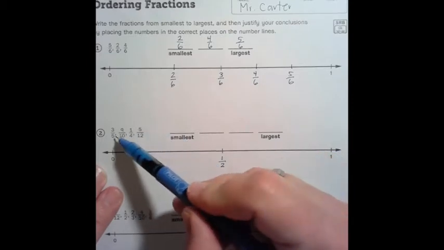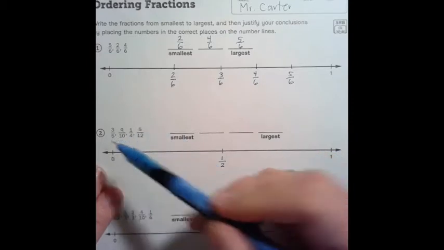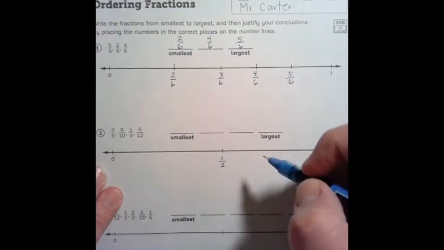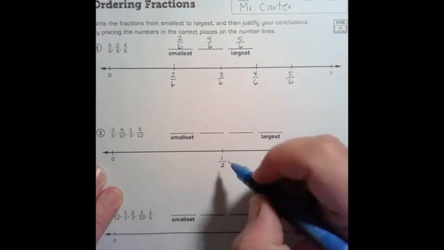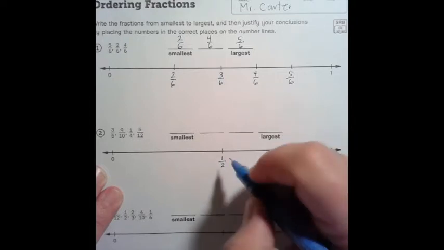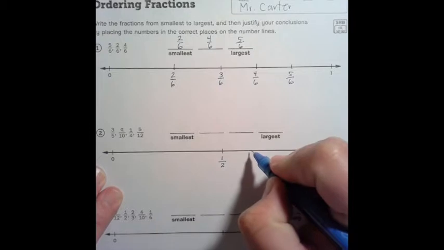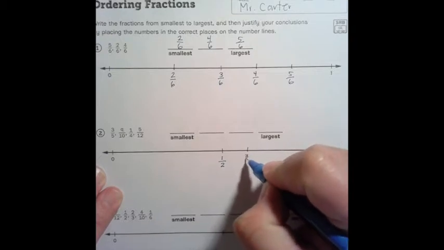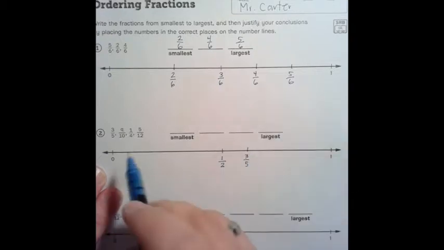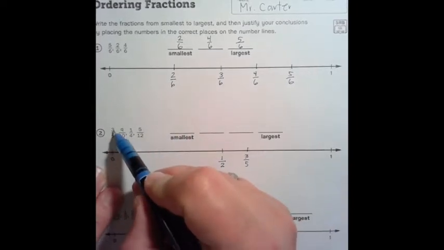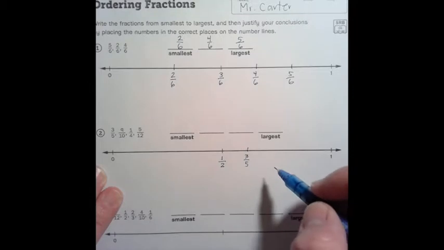Now, 3/5: half of 5 would be 2.5-ish, so we know that 3/5 would have to come after half. Let's put 3/5 about here, because it's not far away from half, since half of 5 would be 2.5. So 3/5 would be really close to half.